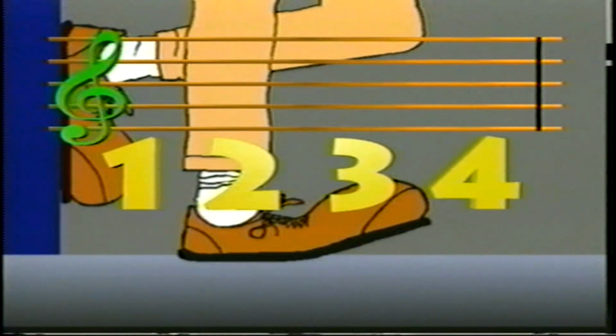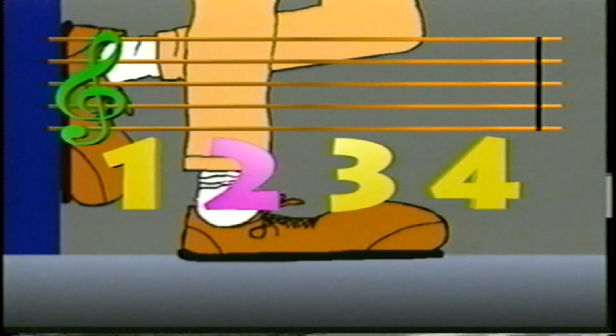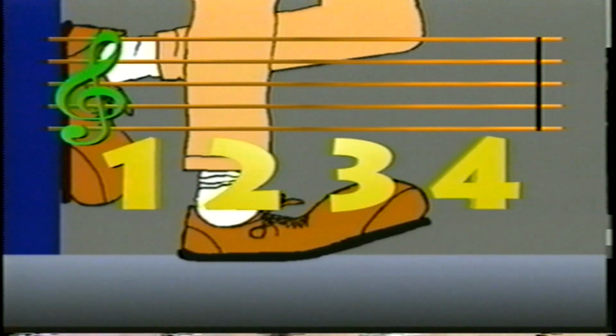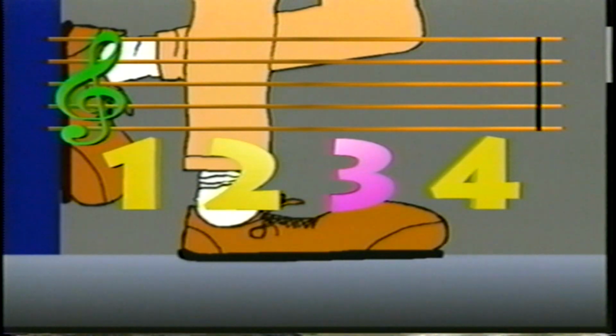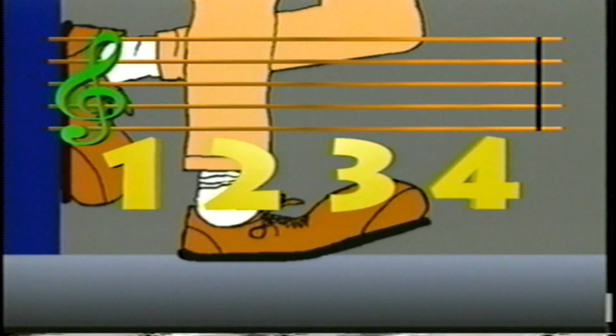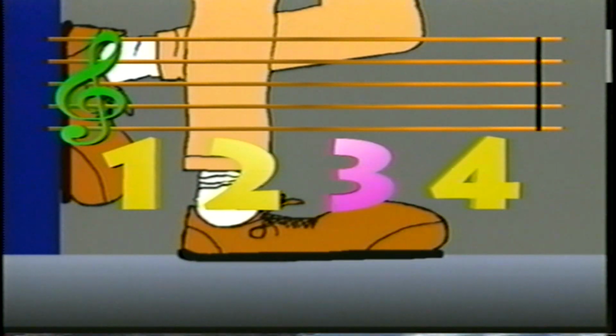Try tapping your foot along with the beat as you count aloud. Tap your foot a bit heavier on each count of 1. 1, 2, 3, 4. 1, 2, 3, 4. 1, 2, 3, 4. 1, 2, 3, 4.